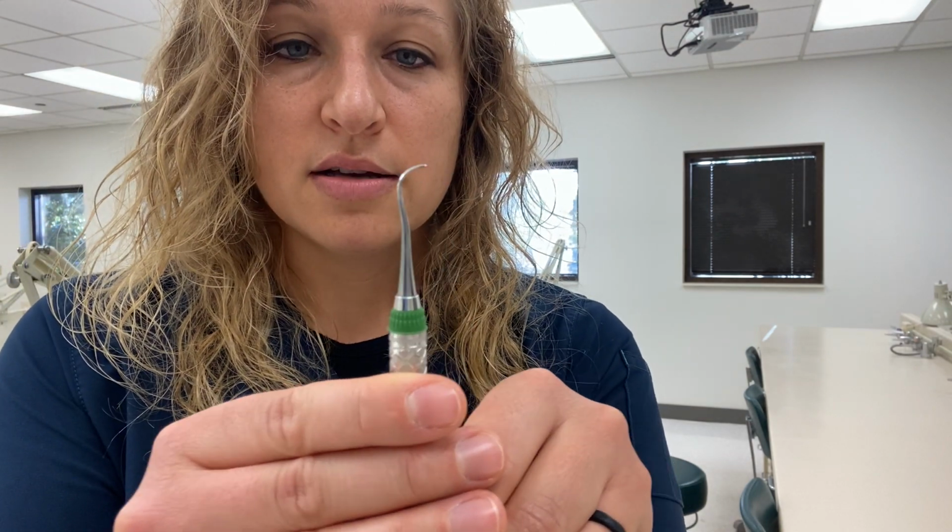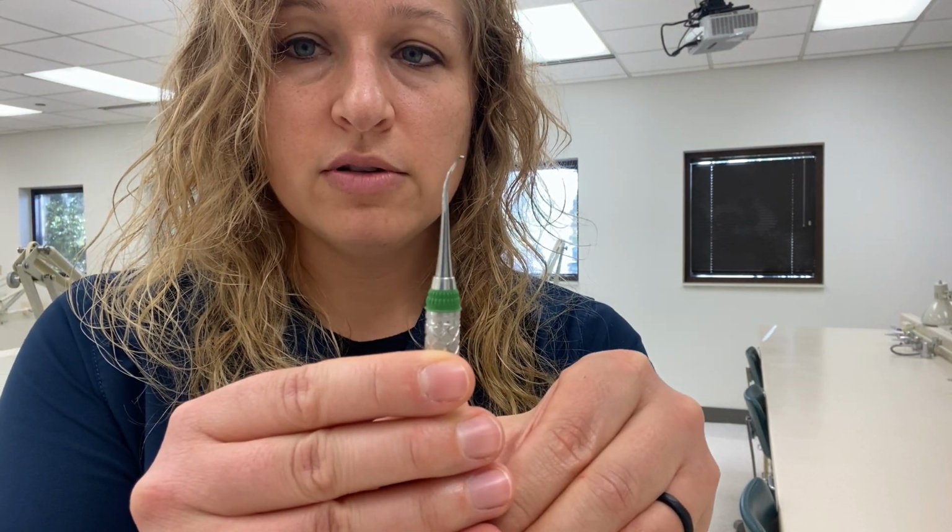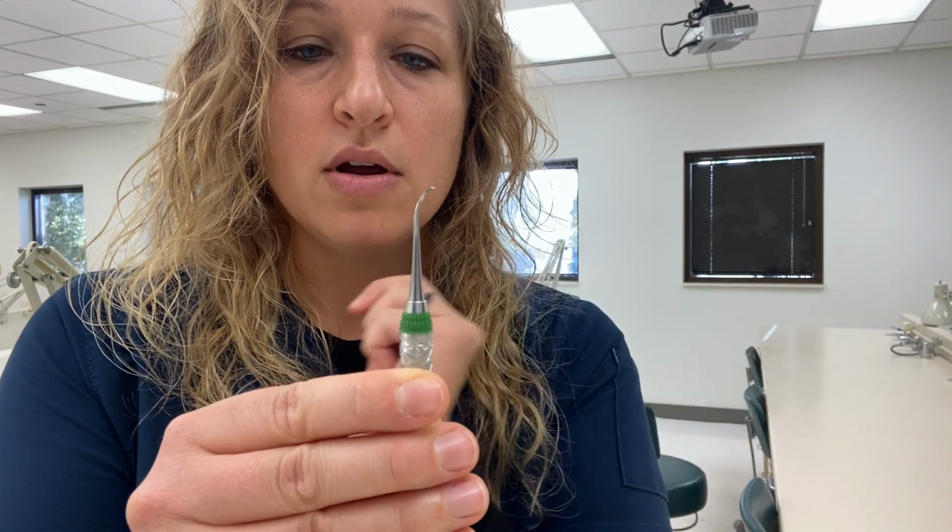The sickle scaler is the one, or the few, where you've got that tip or that pointed end. That clues you in on whether it is a sickle scaler or not. Then separate your curettes out. Your curettes don't have that tip when you look at them. They're going to have a toe or a rounded end. So I want you to take the time to mix them up and then line them out appropriately.